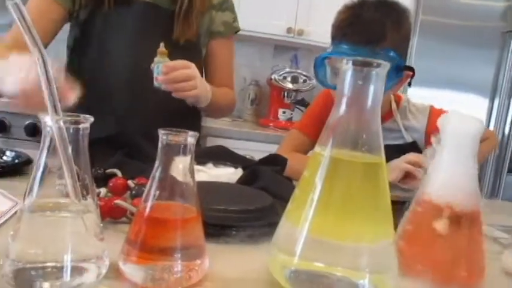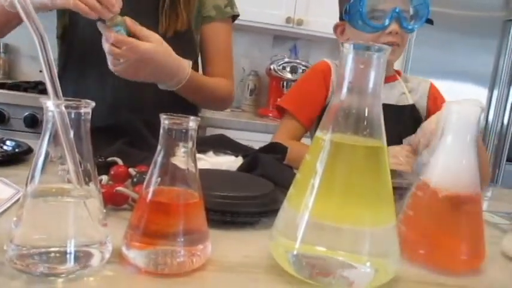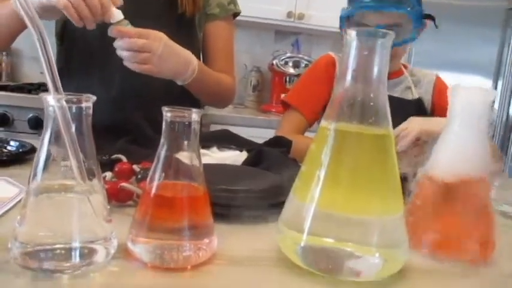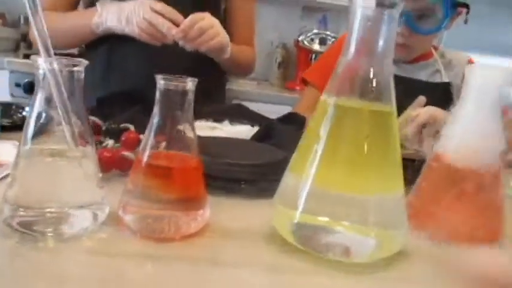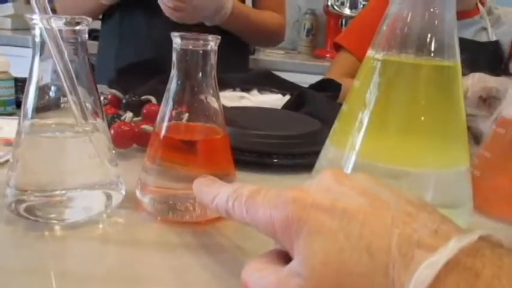Look at this. What does that tell you? It's an acid? Yeah, it's an acid, right? So Pellegrino is an acid right now out of the bottle, carbonic acid.